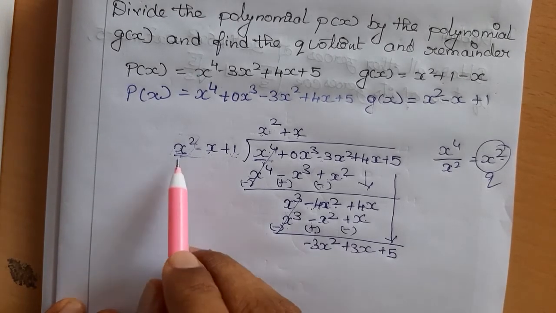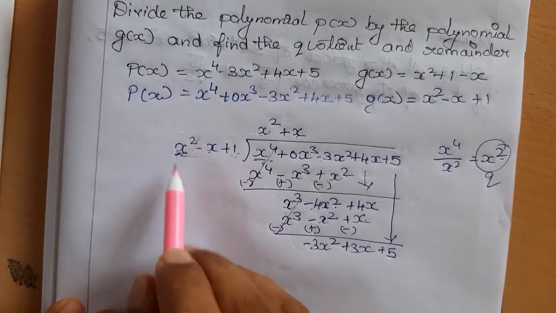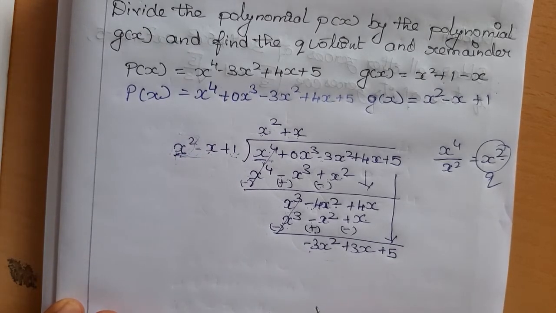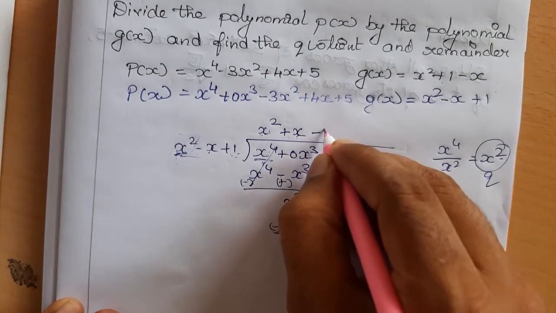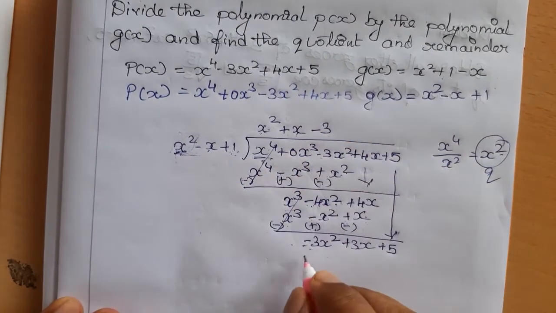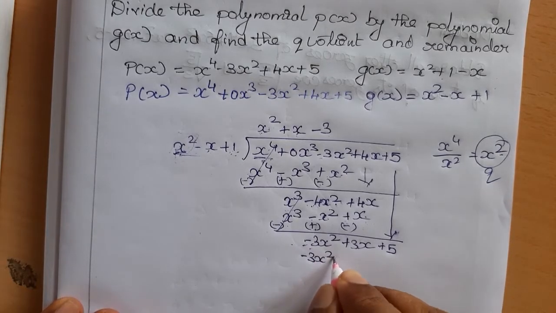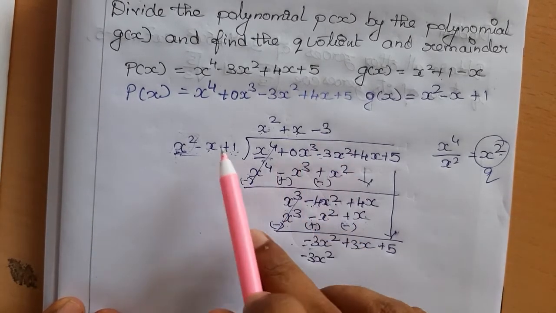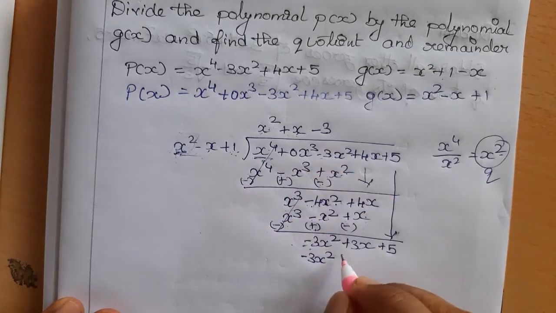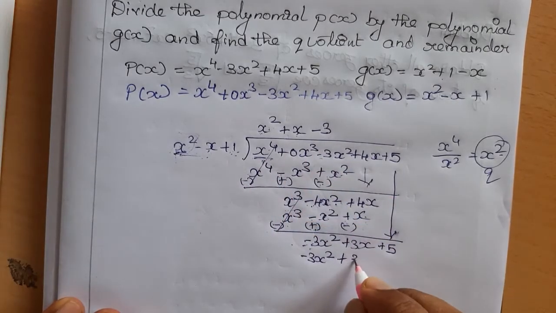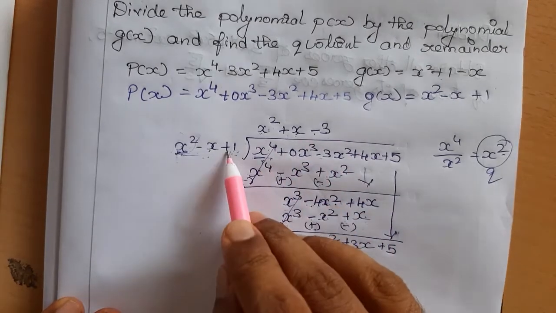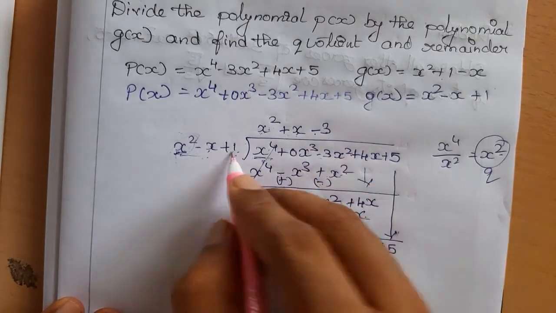Now the same, you have to multiply the next term with x square to become minus 3x square. Can you guess what? Yes, the sign also you have to consider, it should be a minus, so it will be minus 3. So minus 3 into x square is minus 3x square. Minus 3 into minus x is minus into minus plus. 3 into x is 3x. Minus into plus is minus. 3 into 1 is 3.